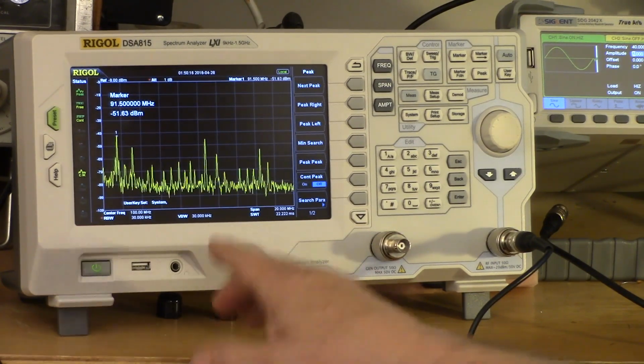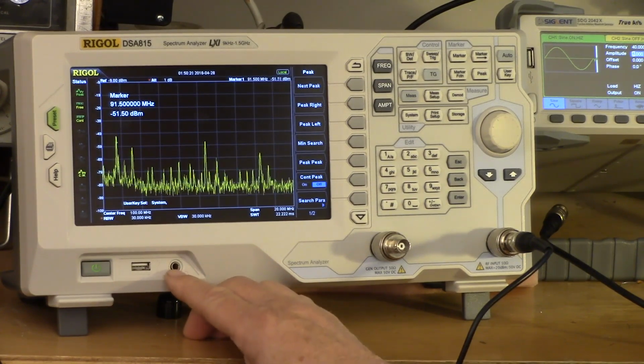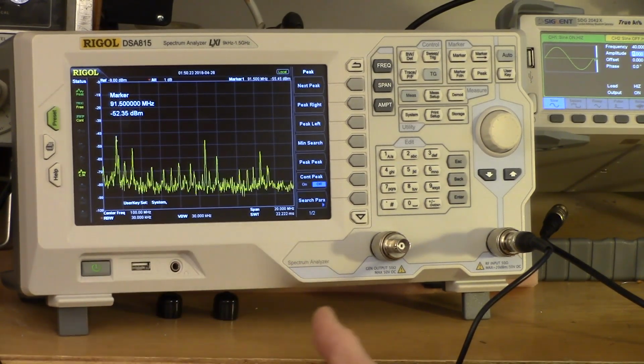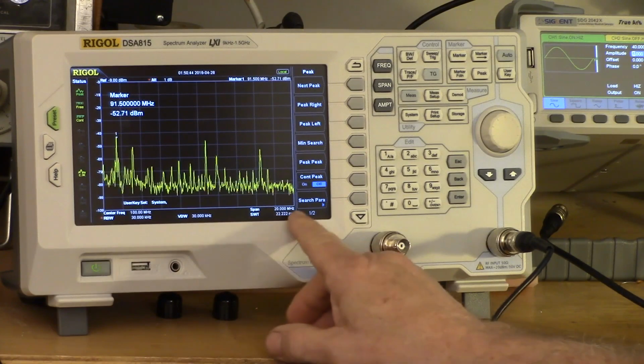One of the cool things about this spectrum analyzer is that it has a demodulator. You can actually plug headphones in here, and this thing will demodulate AM or FM signals. In other words, you could listen to the radio station. It'd be a very expensive radio. But there are other reasons why, doing wireless development, for example, it might be useful to be able to listen to signals.